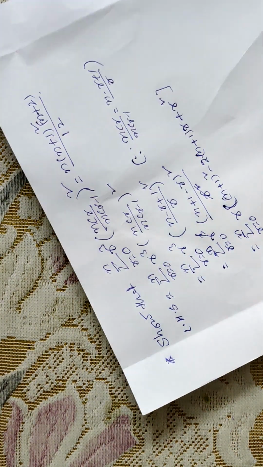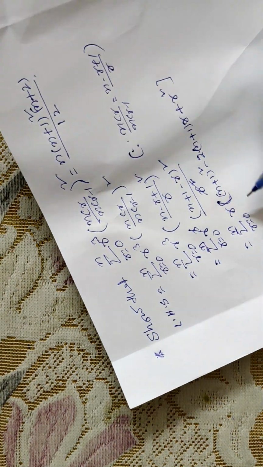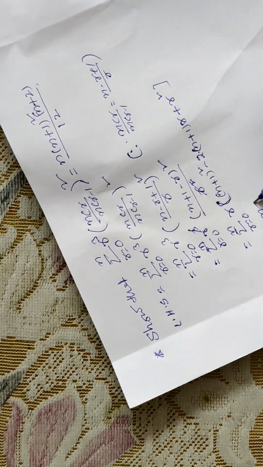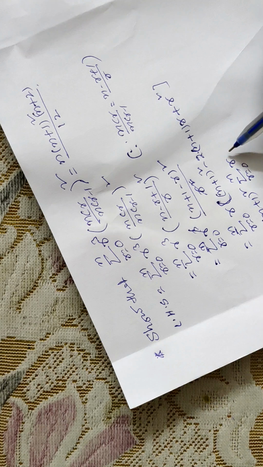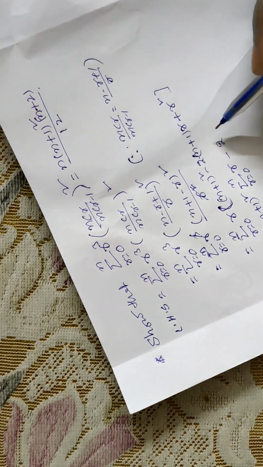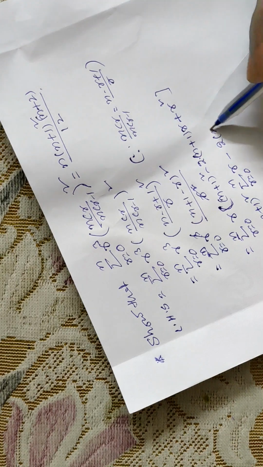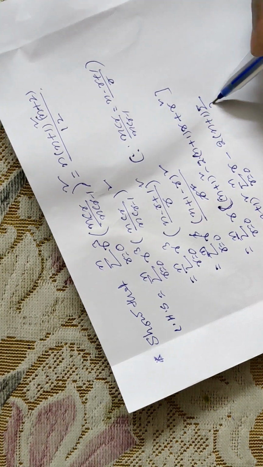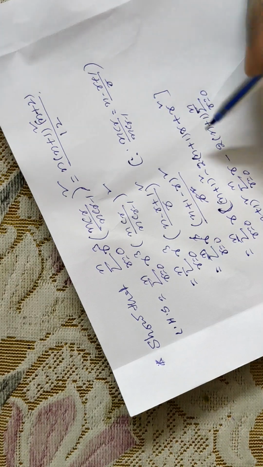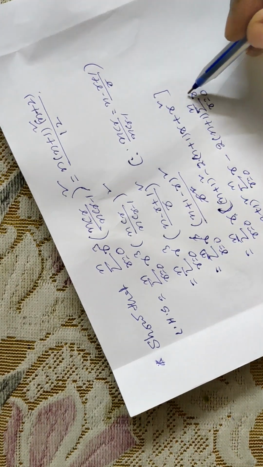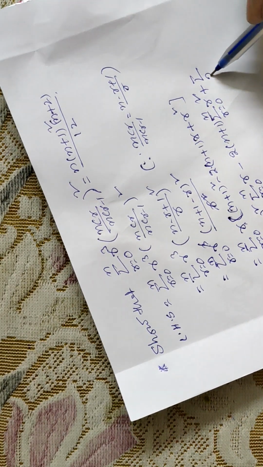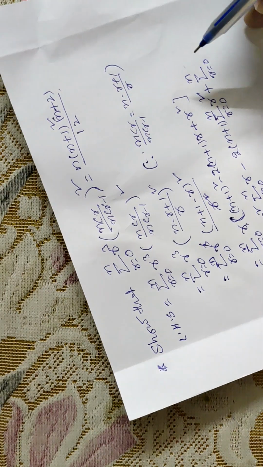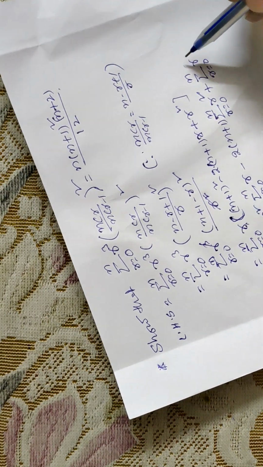Now write down the sigma notation separately. We get (n plus 1) whole square into sigma over r equal to 0 to n, r, minus 2 into (n plus 1) into sigma over r equal to 0 to n, r into r square, plus sigma over r equal to 0 to n, r into r square, is r cube.